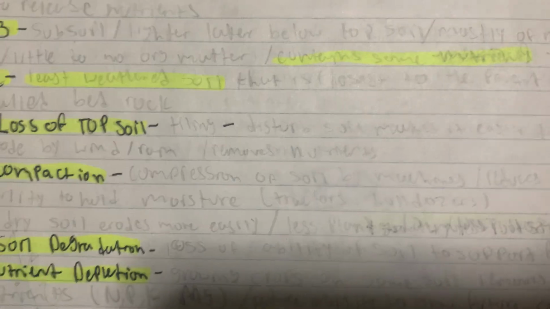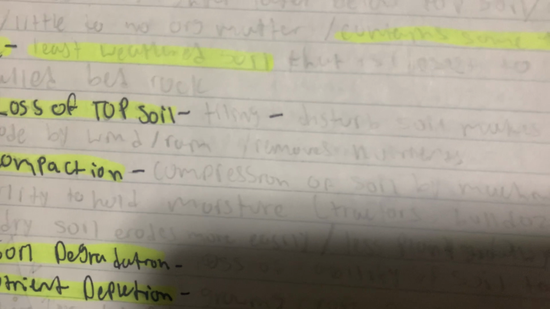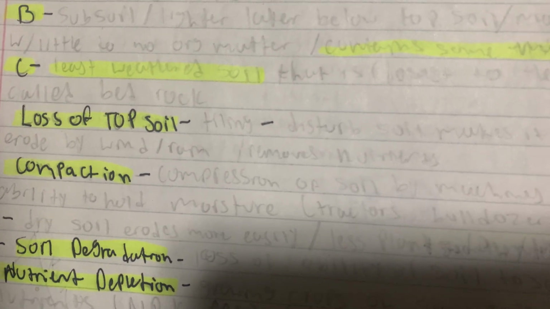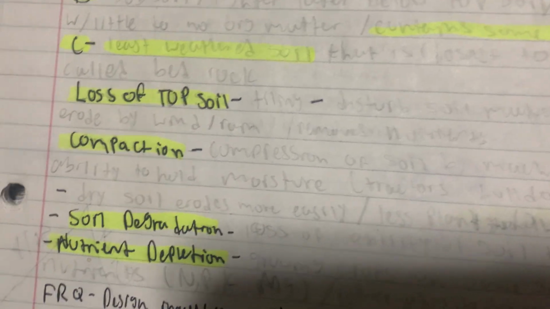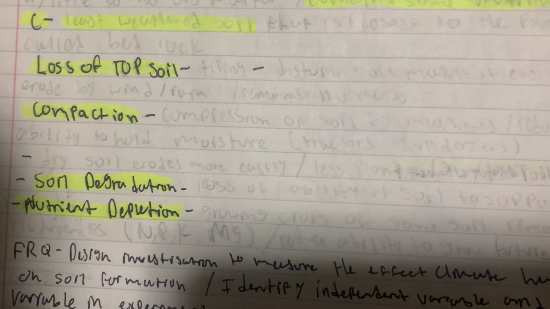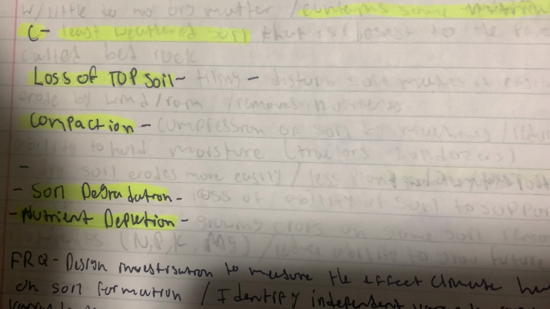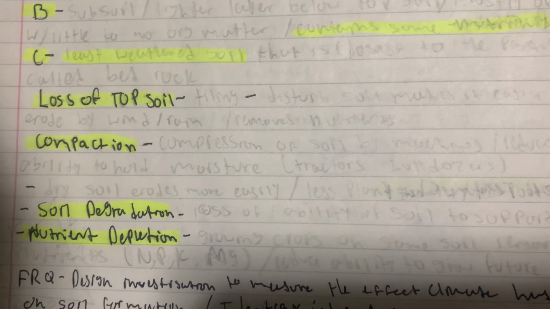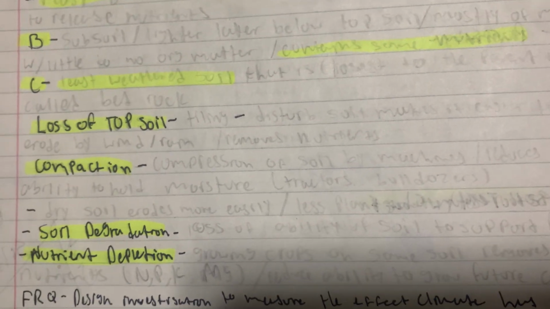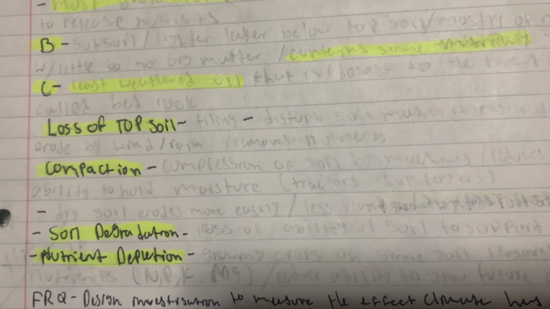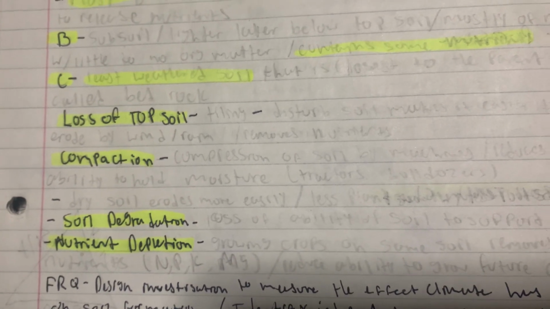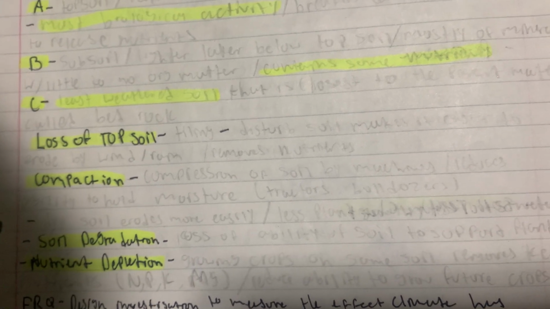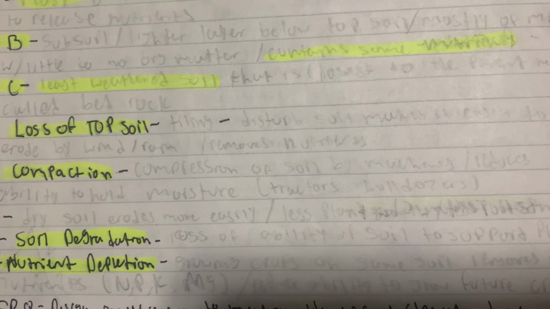Then there's loss of topsoil, which is due mostly to tilling. It disturbs soil, makes it easier to erode by wind and rain, and removes nutrients from the soil. Then compression of soil by machines reduces the ability to hold moisture. For example, tractors and bulldozers are examples of compaction. Dry soil erodes more easily, and that equals less plant growth and less root structure.